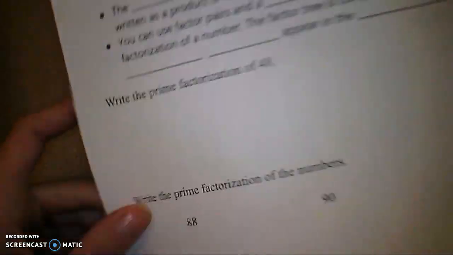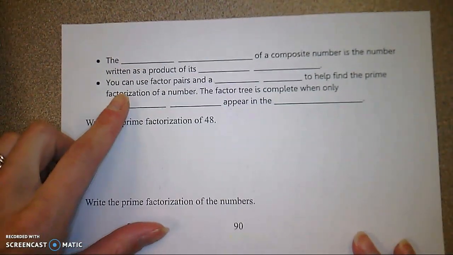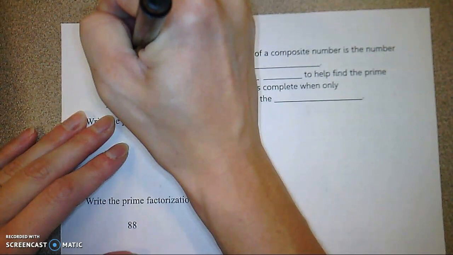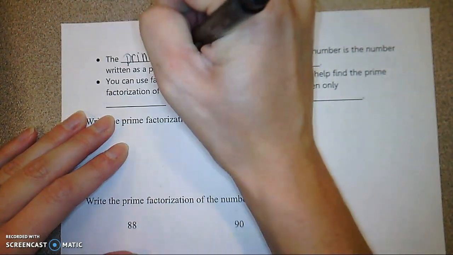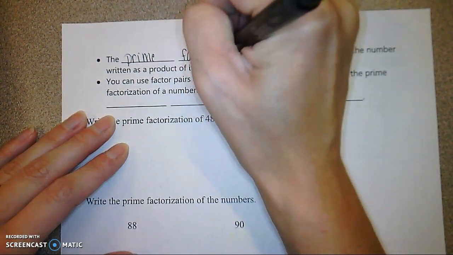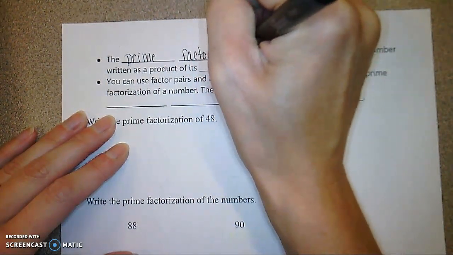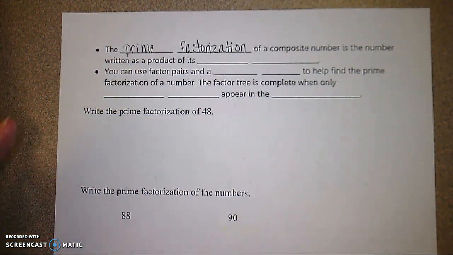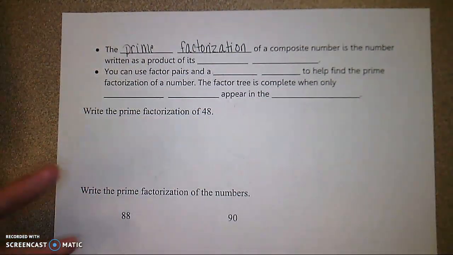Okay, flipping to the back side, we have some new vocabulary words. Now we're going to look at what's called prime factorization. And this is when we take a number, a composite number, and we write it as a product of its prime factors.